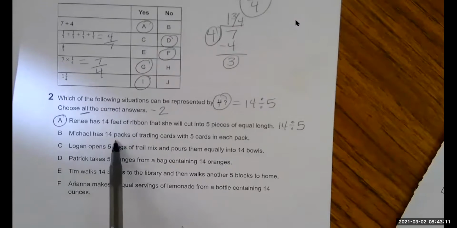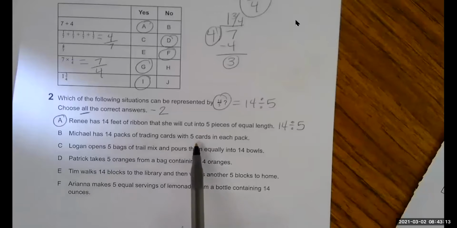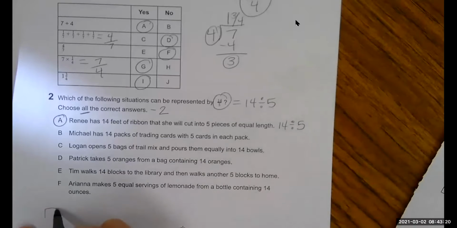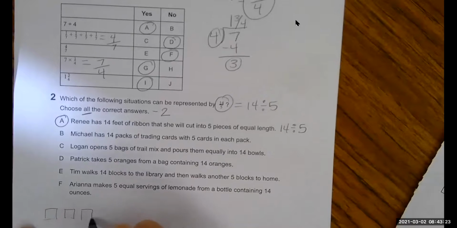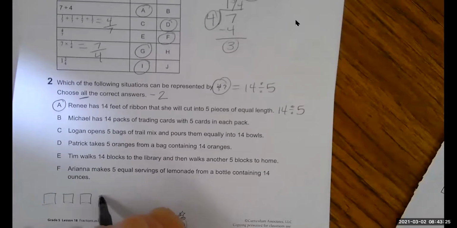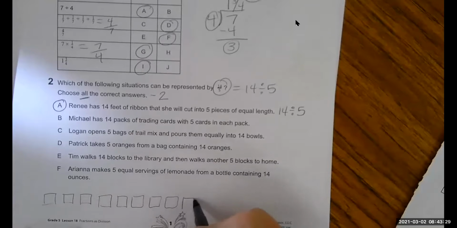So let's look at all of these. B, a lot of you thought B. Michael has 14 packs of trading cards with 5 cards in each pack. So imagine 14 packs of trading cards. Draw a picture. 1, 2, 3, 4, 5, 6, 7, 8, 9, 10, 11, 12, 13, 14 packs of trading cards.